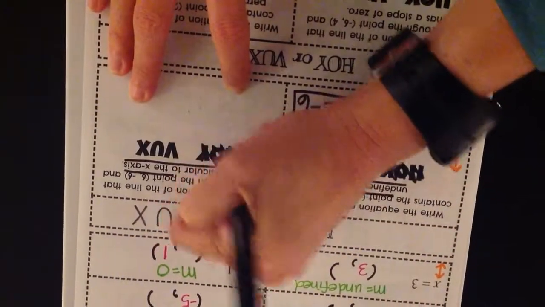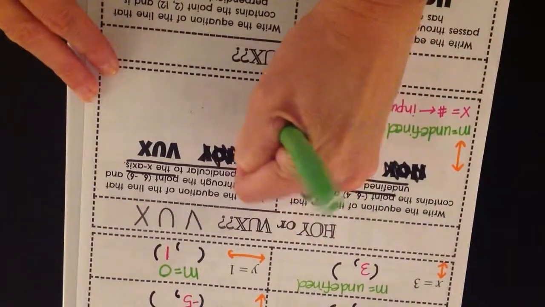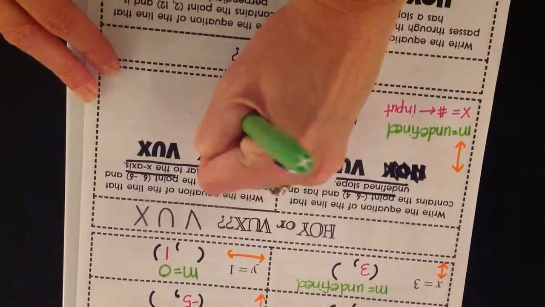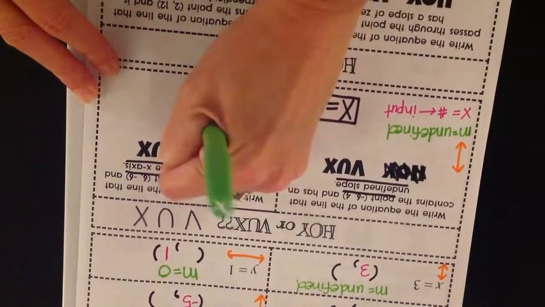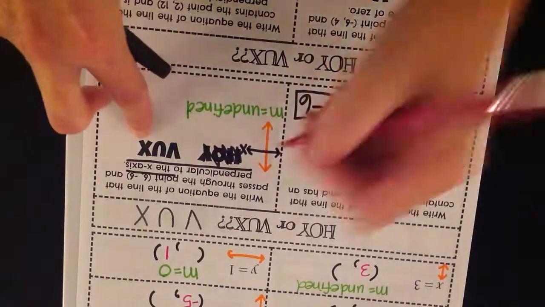So again, I have a vertical line. I don't have a horizontal graph line. I know my line is vertical, which now tells me information. I now know my slope without having to do any work. My slope is undefined. And I now know, because it's a VUX equation, I know how to write my equation.